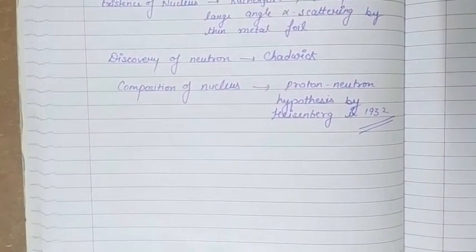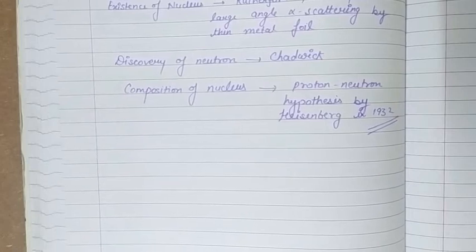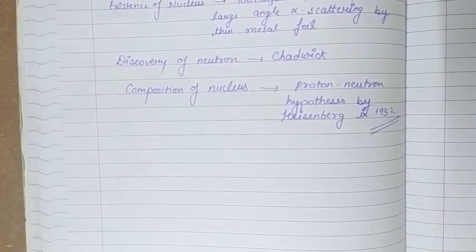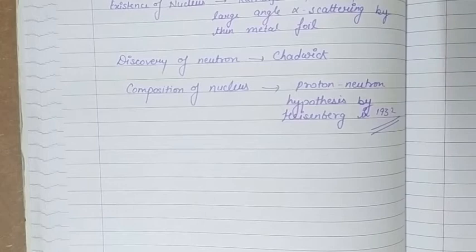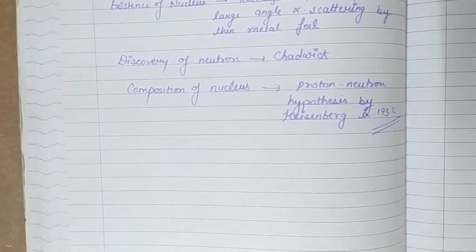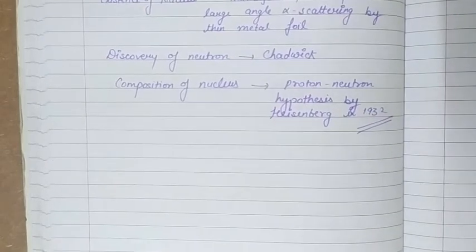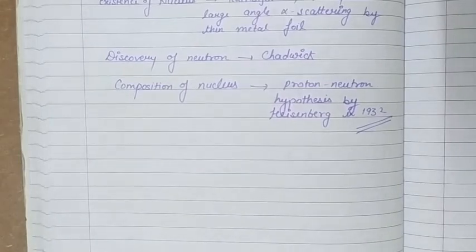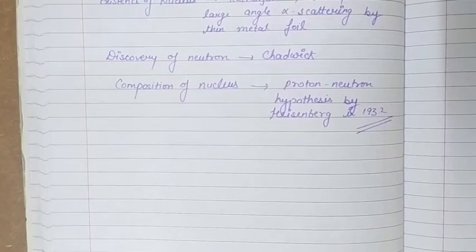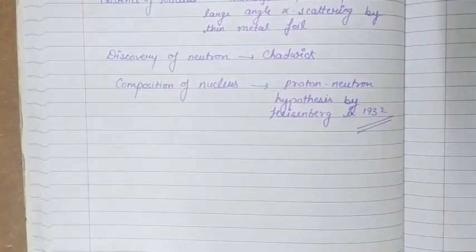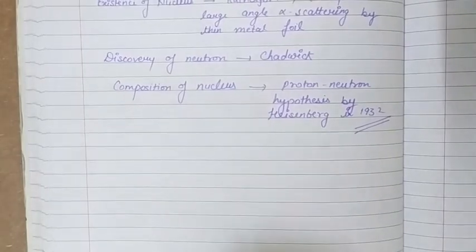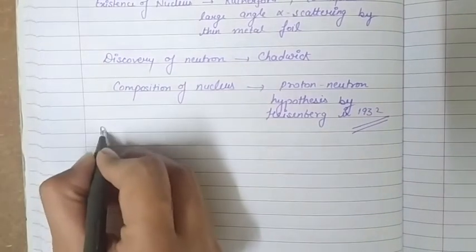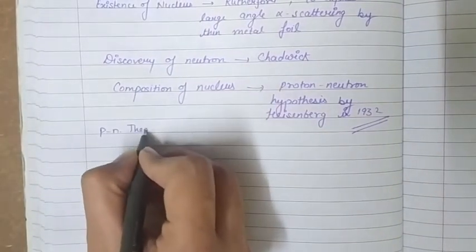Till then we know that yes, there exists a central core region which consists of mass of the atom and positive charge of the atom, but we have no idea what is inside it. So when this theory came into existence, we got the composition of nucleus, that it consists of proton and neutron. According to this hypothesis, protons and neutrons are the main constituent particles or building blocks of the nuclei of all atoms.